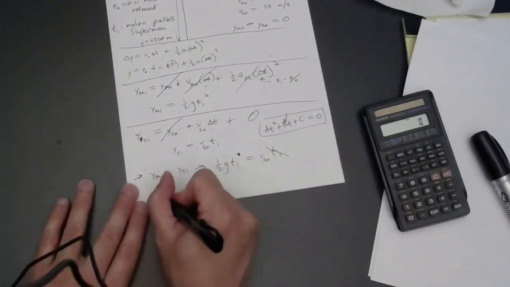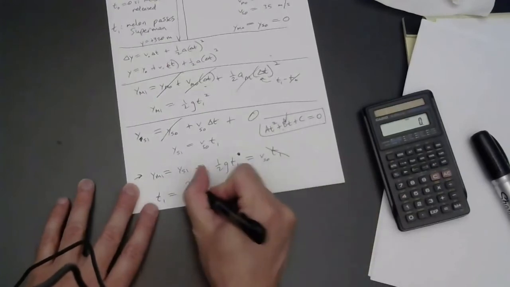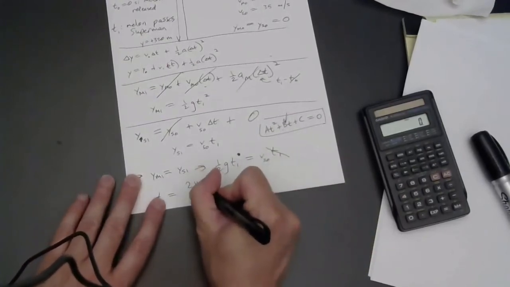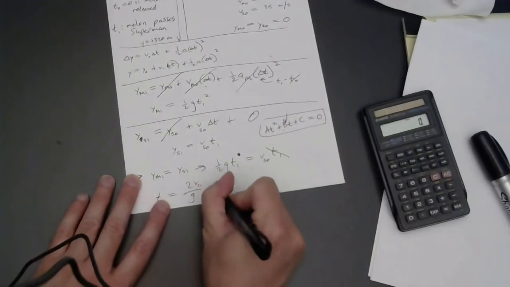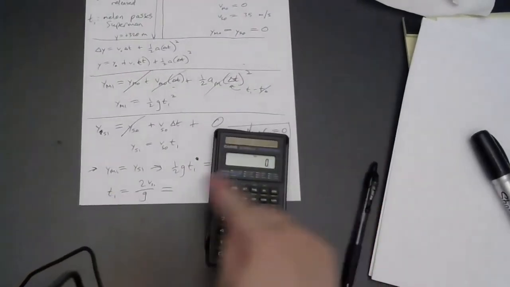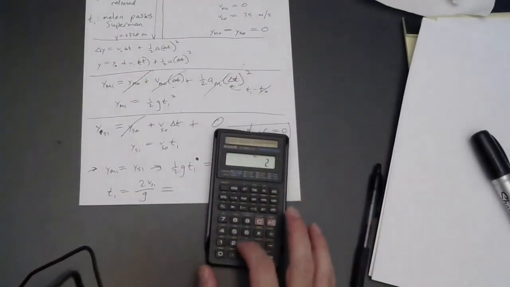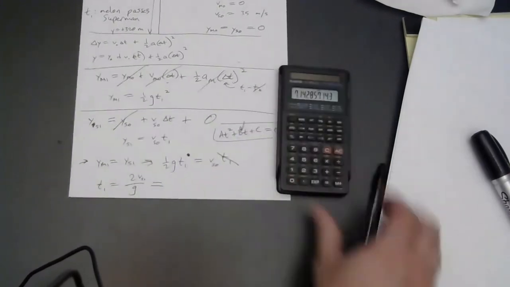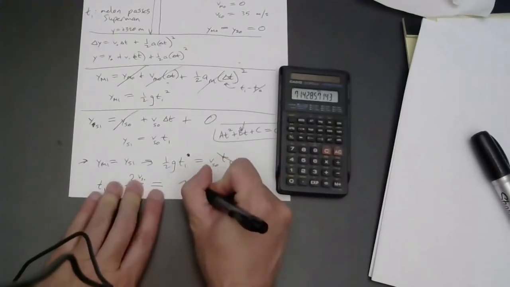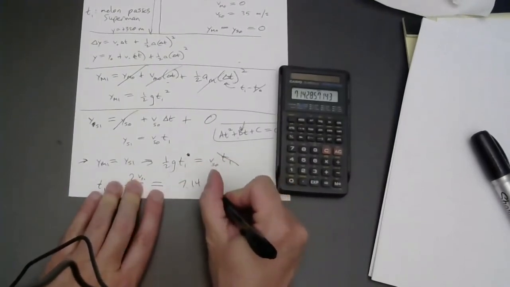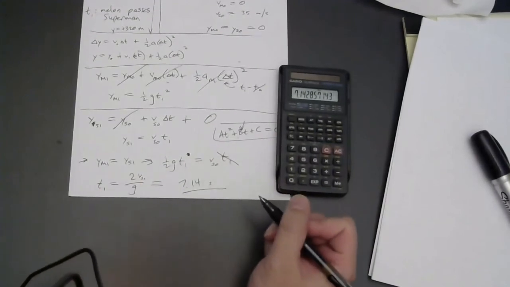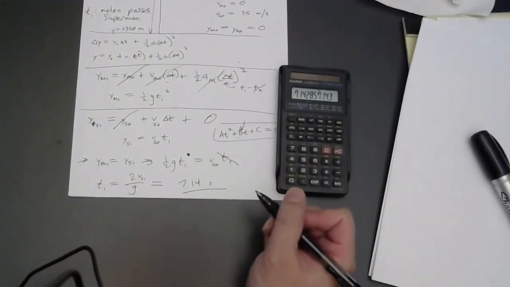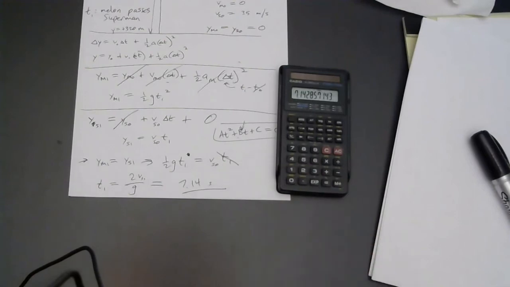If I solve for t1, I would have 2 times the velocity of Superman over g. I sure hope I did this right. Superman moves at 35 meters per second, so 2 times 35. I divide that by 9.8. And I find that the melon catches up to Superman at a little over 7 seconds. That's a long time for this melon to be falling through the air. And I am checking to make sure that that's the same. Oh, what a relief. Same number that the book got.